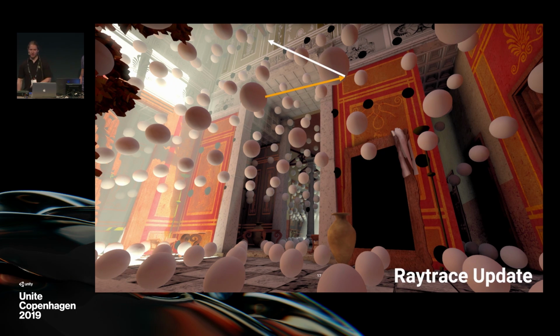So the probes are updated every frame using ray tracing, and rays are traced from the probes along this line, this ray which I've colored orange to show the color of the light. And when they hit a point in the scene, that point is lit with direct light, which I'm showing with this white arrow here. And then that value is stored in the probe to provide indirect bounce lighting in the scene. So that's one bounce of global illumination.